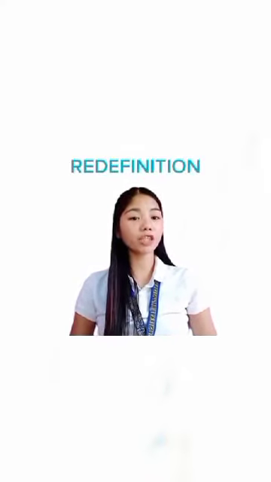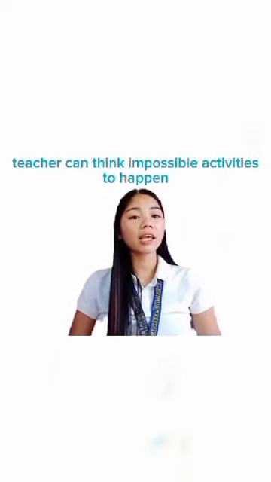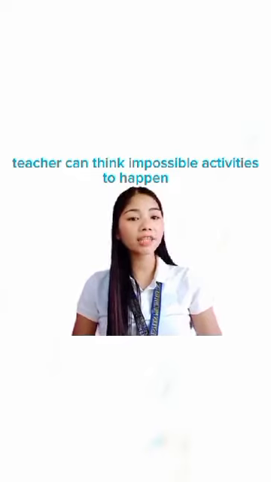So the fourth and the last step is redefinition, which here the teacher can think of activities that were impossible to happen, such as using Google Docs where students from different countries or students worldwide can also access it. So with that, we can also develop communications and collaborations worldwide, and we can make impossible things happen.